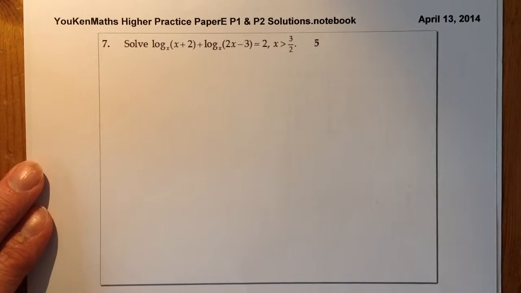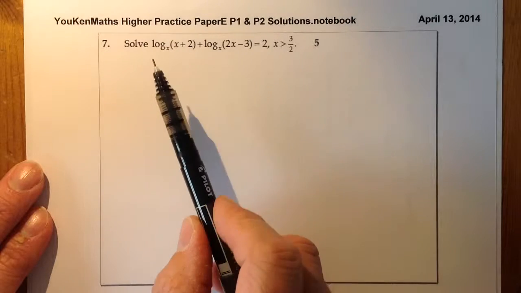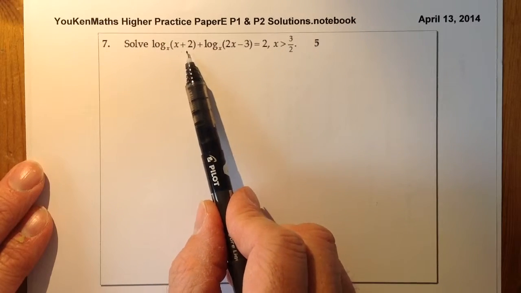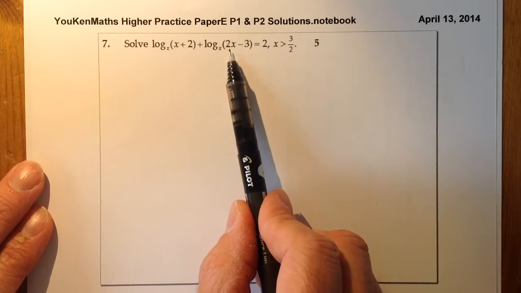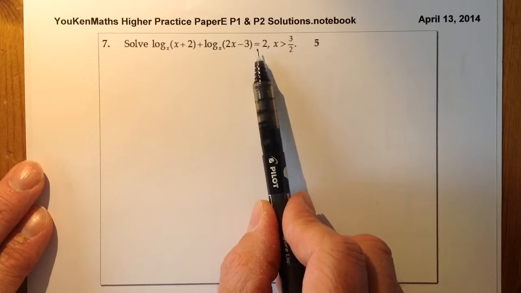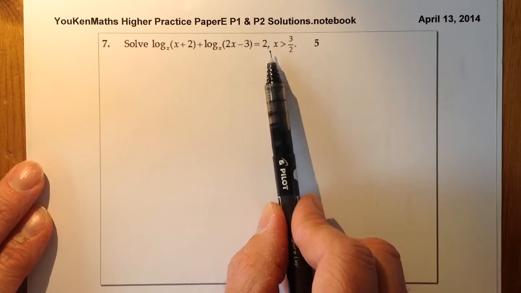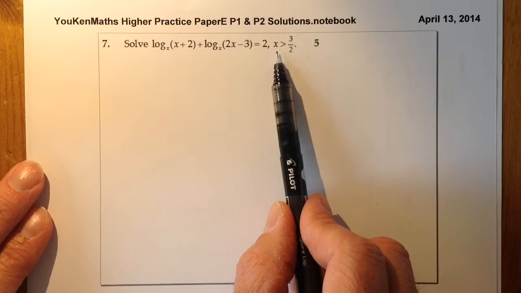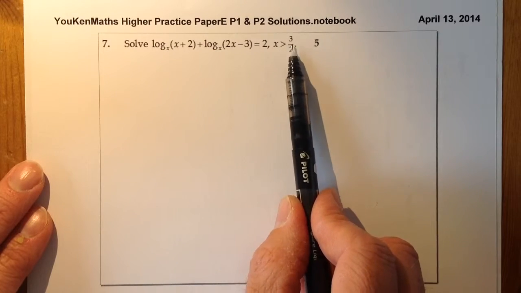This is Higher Maths, it's practice paper E. We're looking at question 7 in the calculator paper. Okay, we have a log question here: we have to solve log (x plus 2) to the base x plus log (2x minus 3) to the base x is equal to 2, okay? And we've also got something at the end here that tells me that x is greater than 3 upon 2.